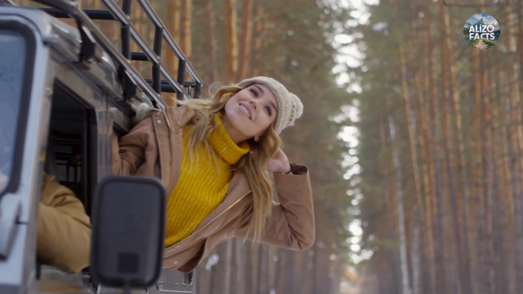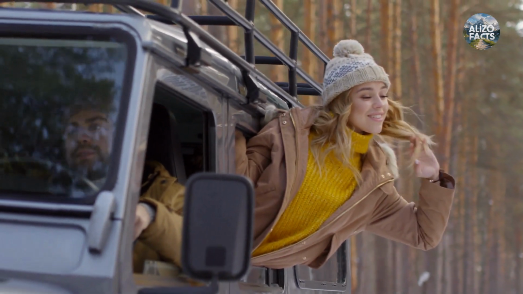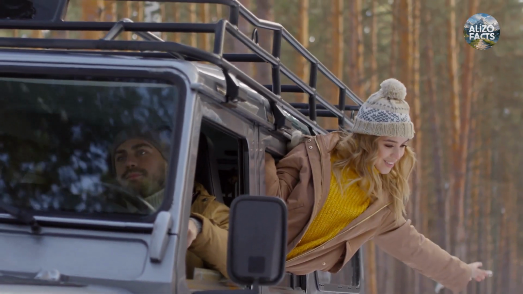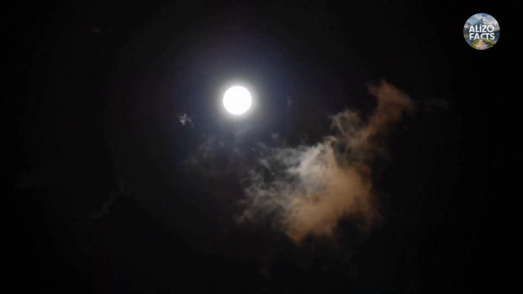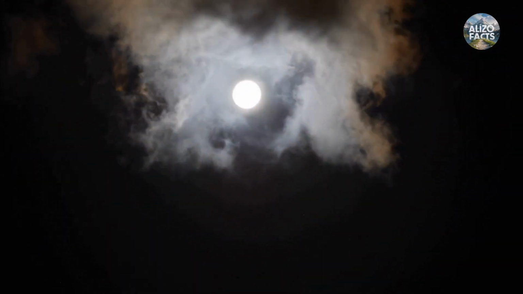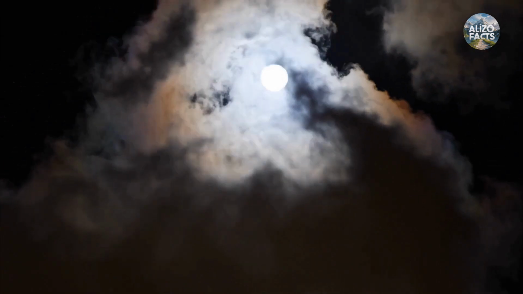Today we will know more about our beloved moon. First, how does it shine? The moon does not shine on its own; instead, it reflects sunlight. The moon's surface is not luminous like the sun; rather, it reflects sunlight that falls upon it. This reflected sunlight is what we perceive as moonlight.